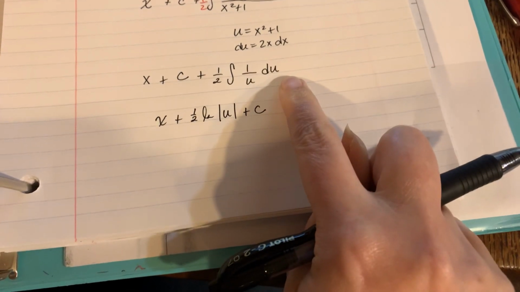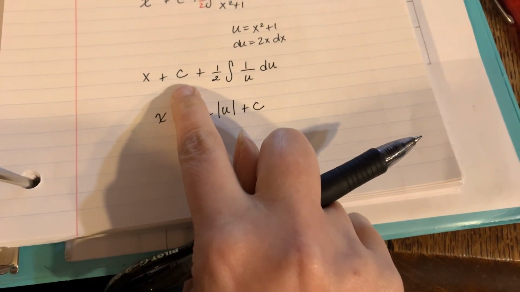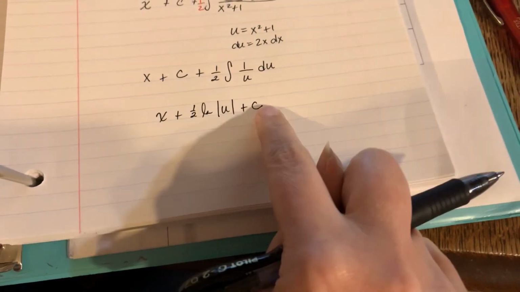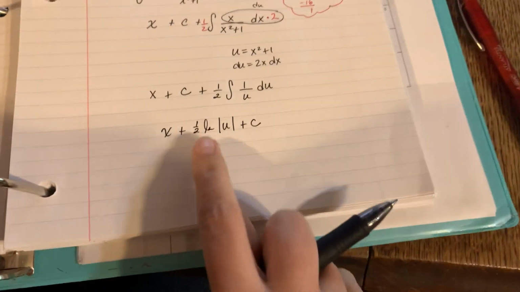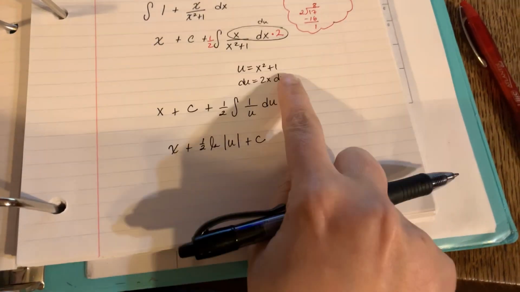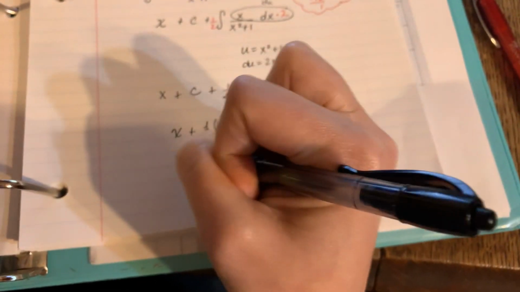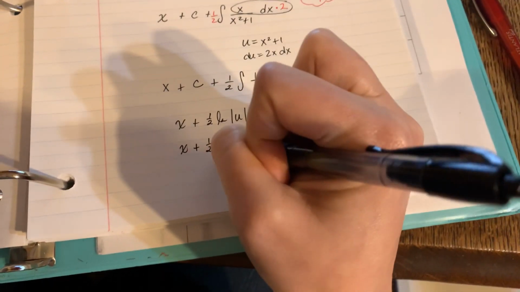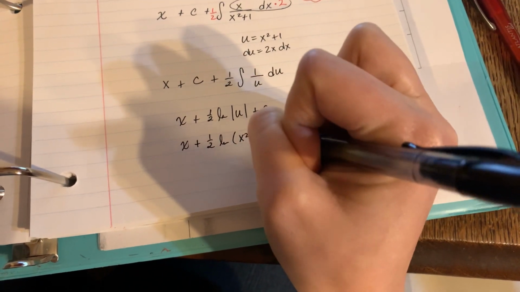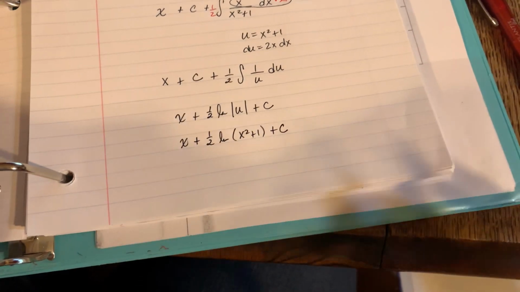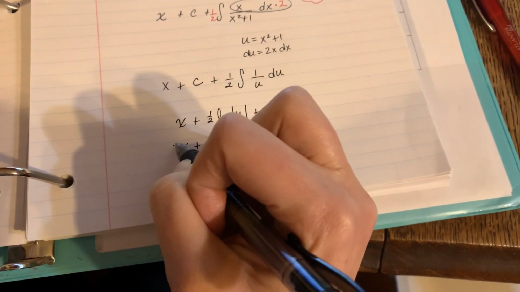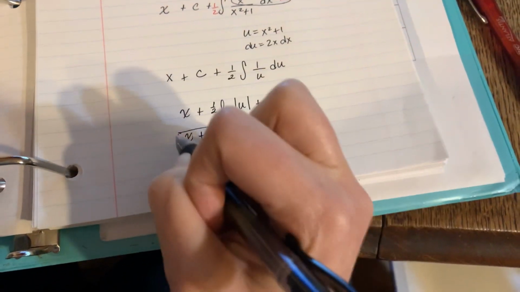You would have a plus c from this one and a plus c from this one, but 2 c's is just a new constant, so that's good. Okay, and then u is x squared plus 1, so I get x plus 1/2 ln of x squared plus 1 plus c, which normally I would leave my absolute values, but x squared plus 1 is positive. You would not be docked if you just left your absolute values. I just can't help myself.